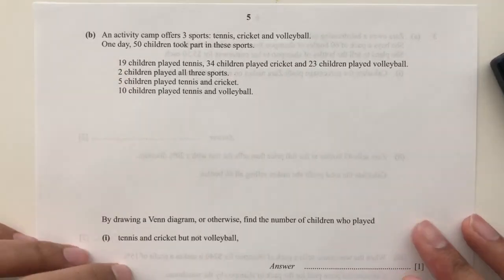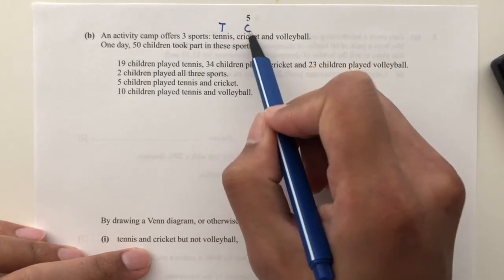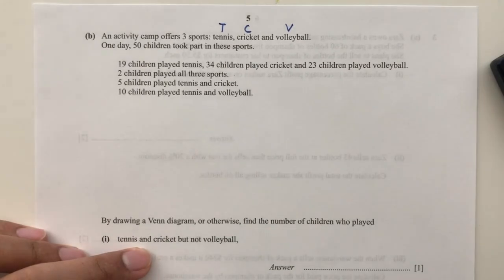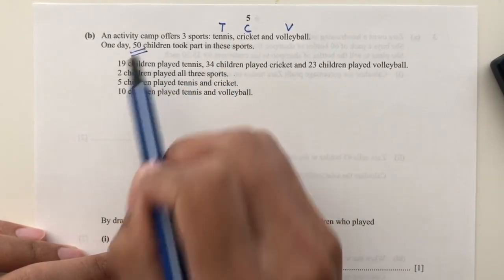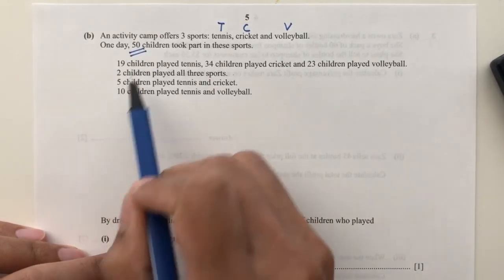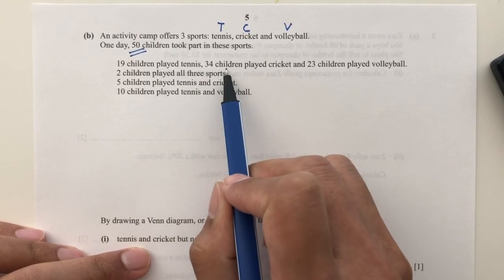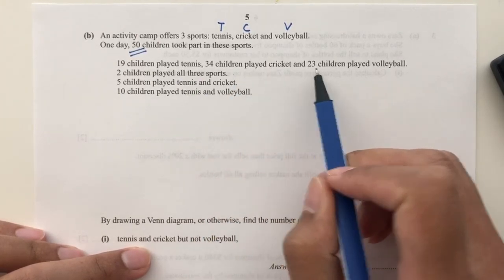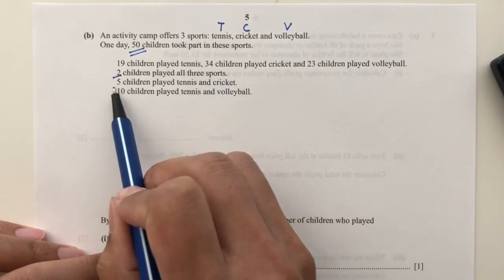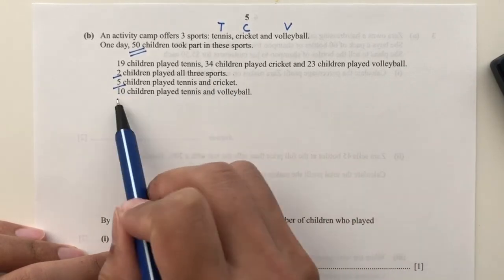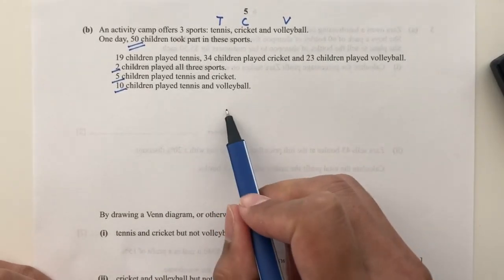An activity camp offers 3 sports: tennis T, cricket C, and V for volleyball. Now on one day, 50 children took part in these sports. We have 50 people in total. Now it says 19 children played tennis, 34 children played cricket, and 23 played volleyball. Now 2 played all the 3 sports, 5 played tennis and cricket, and 10 played these 2. So let's use a Venn diagram to make this easier for us.